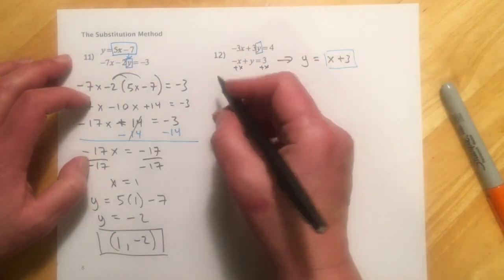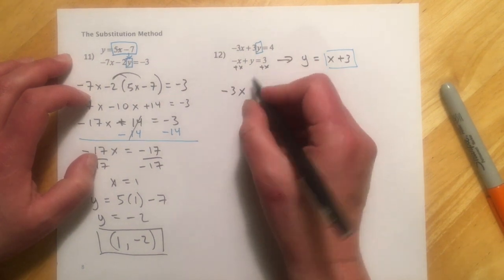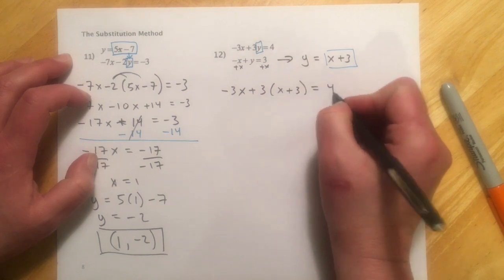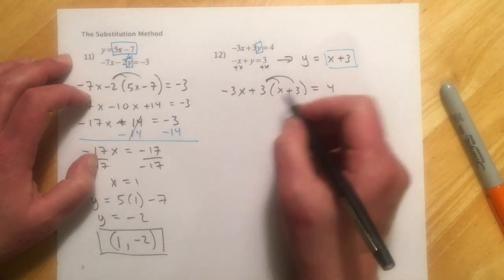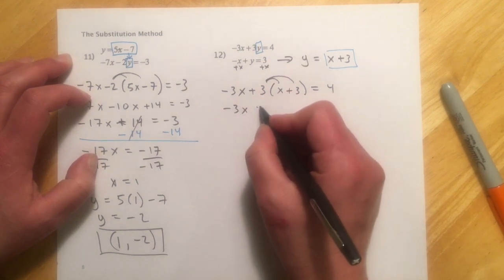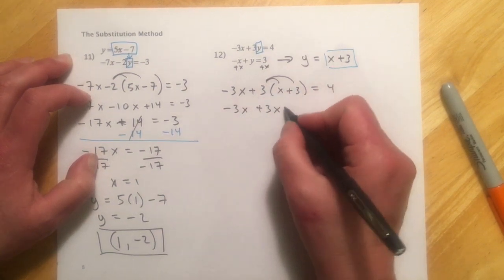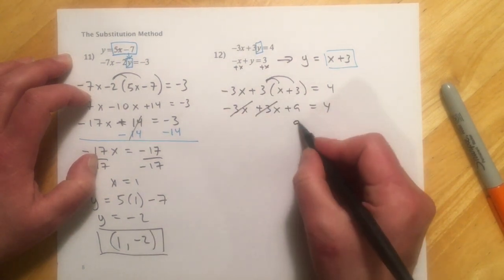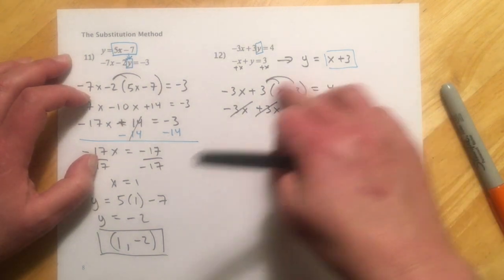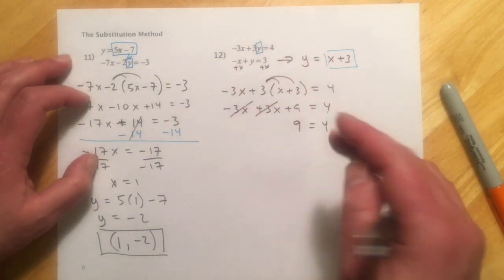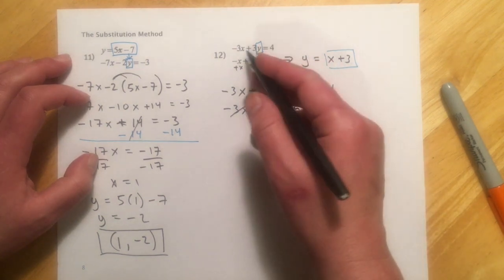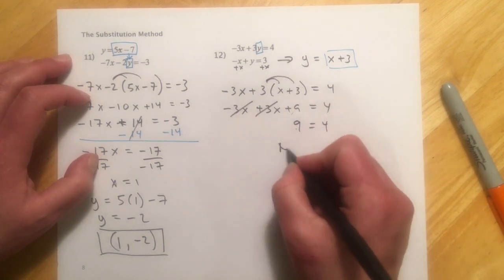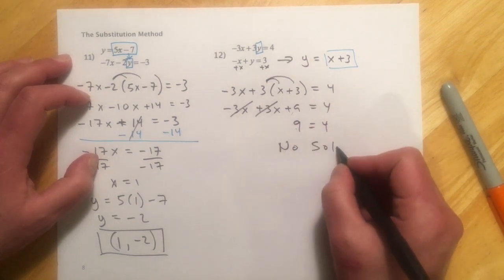So I'll go ahead and take this and toss it right there. So negative 3x plus 3, and then our x plus 3 goes in for the y, and that equals 4. And I can distribute negative 3x and then plus 3x. That'll be a plus 9 equals 4. And then you can check out, so those drop out, and I'm left with 9 equals 4. So there's an example of what a no solution would look like via the substitution method. And if it was infinite solutions, I would have gotten something like 4 equals 4. I would have gotten a true statement instead of the false one. So that's a no solution.